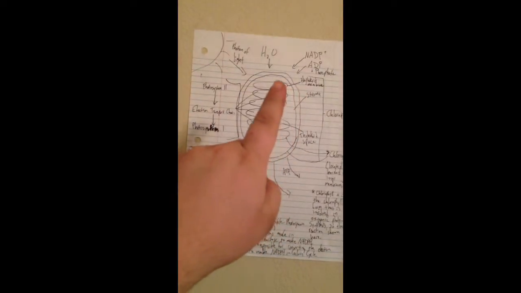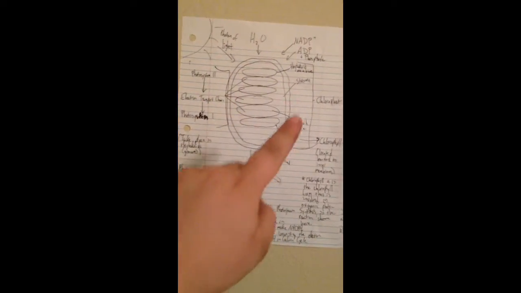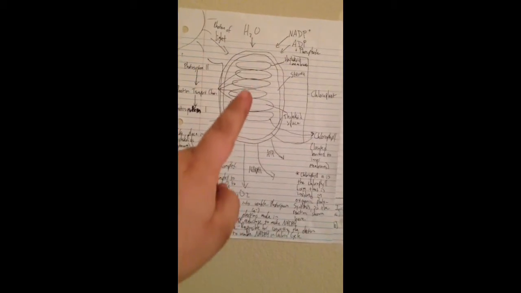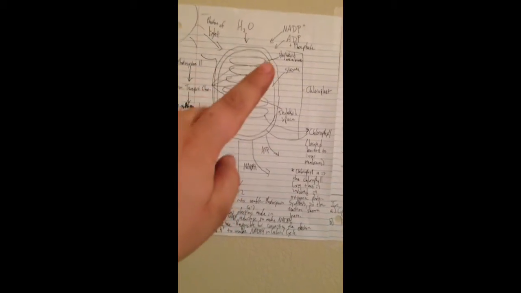First, this is your light reaction cycle. You've got sunlight and water as the input, and this right here is going to be your chloroplast, and what's highlighted is going to be the thylakoid and stroma. Of course, there's a lot more in there, but it's a lot larger just to highlight what's going on here.